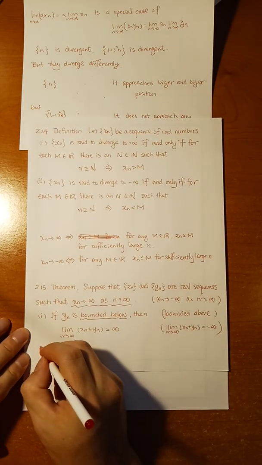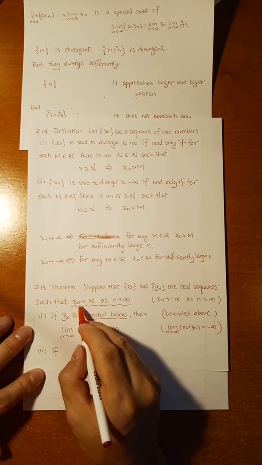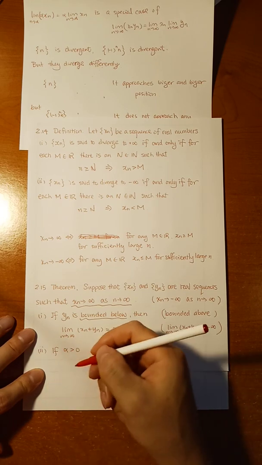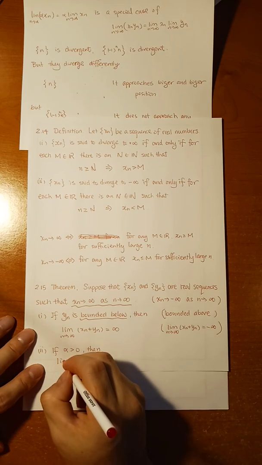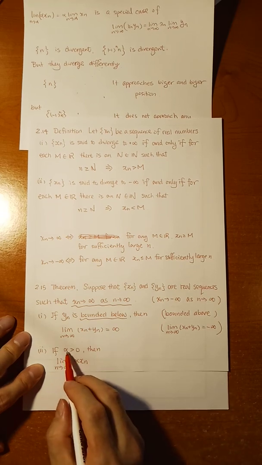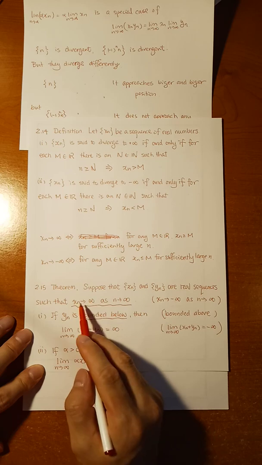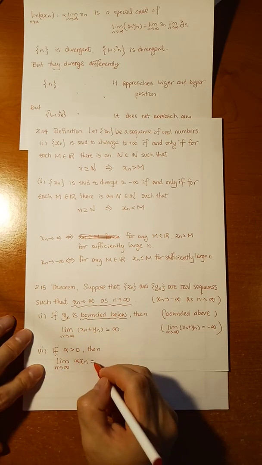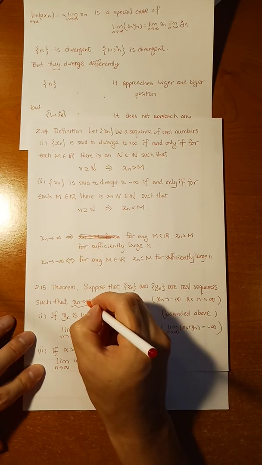And second, if xn approaches positive infinity and alpha is positive, then the limit as n approaches infinity of alpha times xn is positive infinity. When xn approaches positive infinity, eventually it becomes a positive number, so alpha times xn is still a positive number. So you get positive infinity.